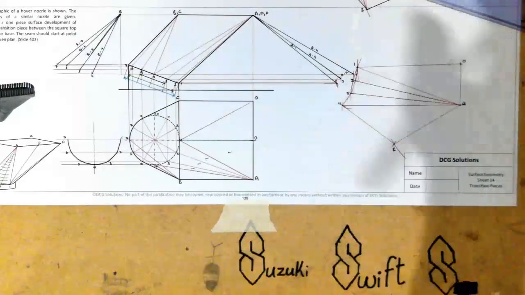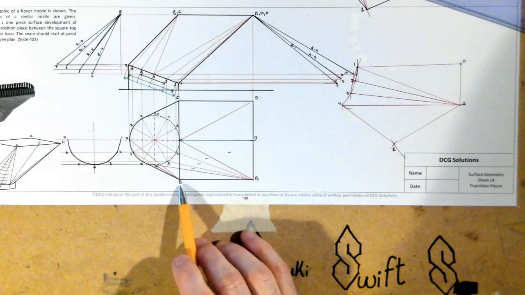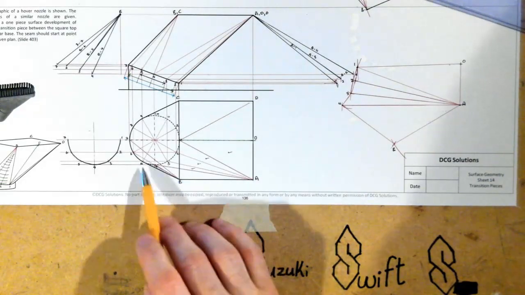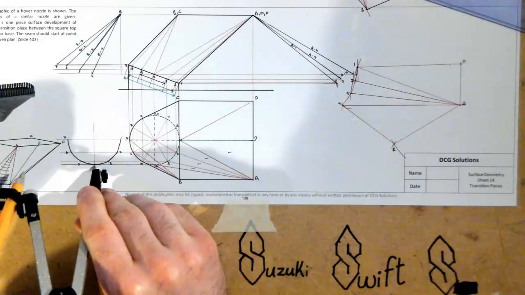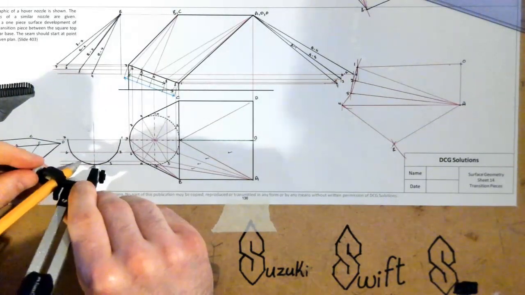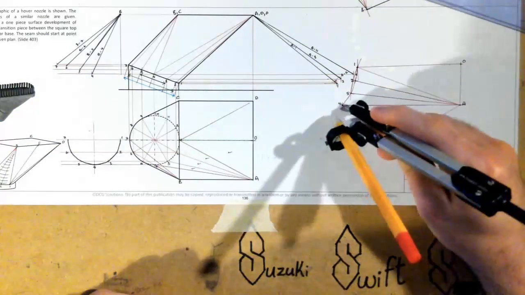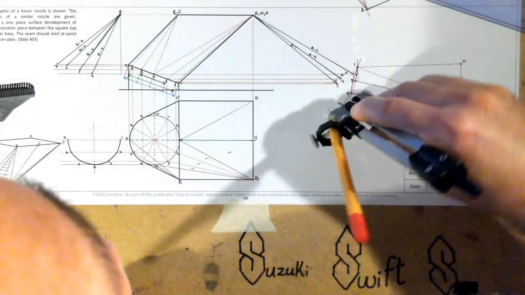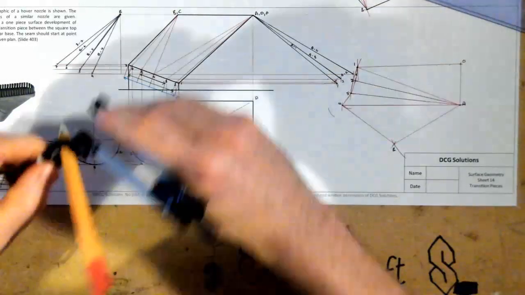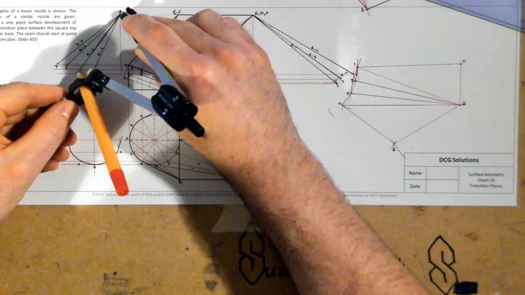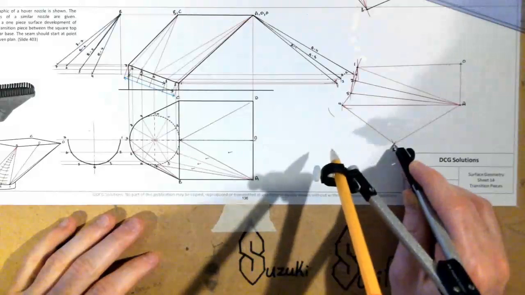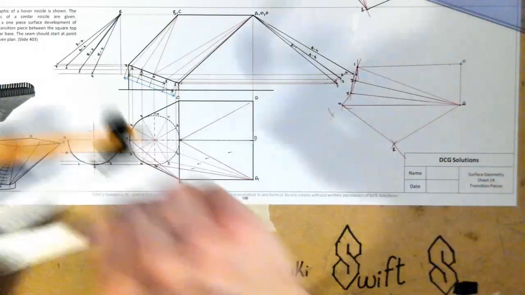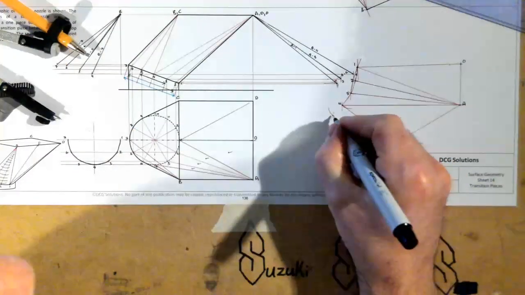Okay, now we're on to this section here. We've done B to 4, now we have to get B to 5, 4 to 5. So just keep going in the same sequence. 4 to 5, and at 4, make an arc, and then we take the true length from B to 5. And at B, right across, there's 5.